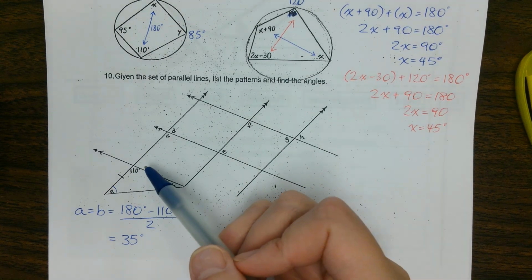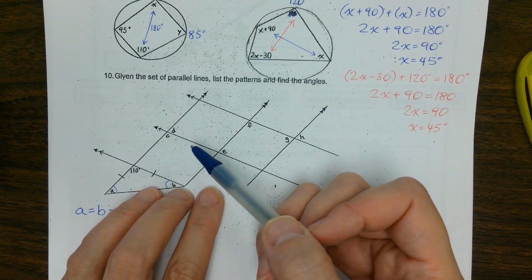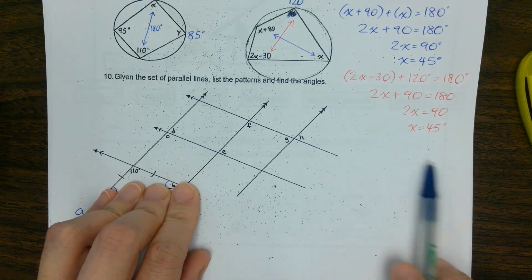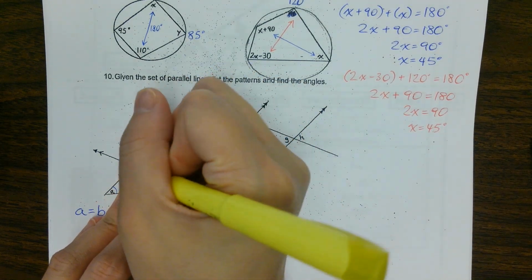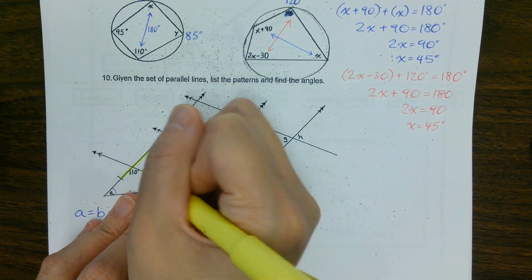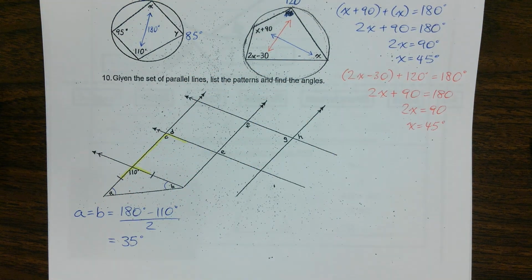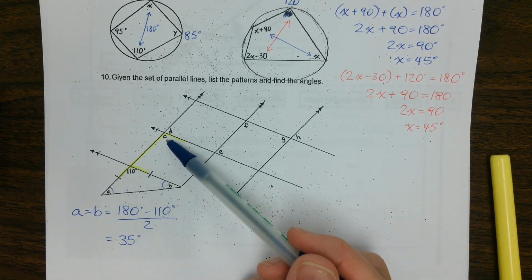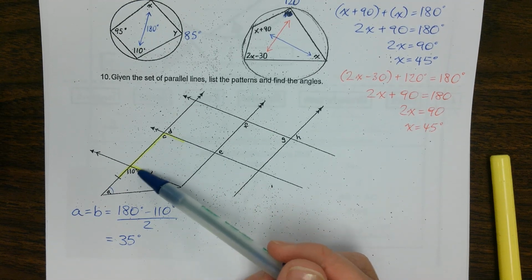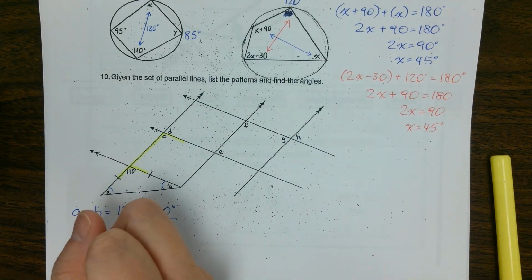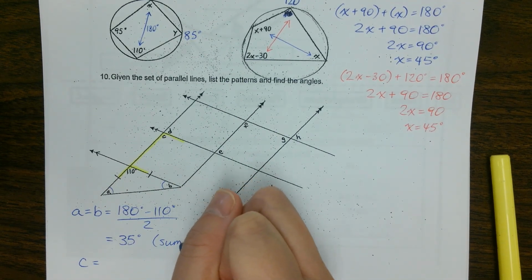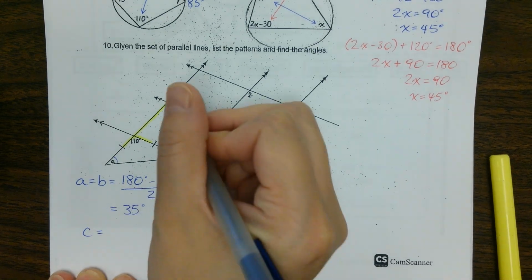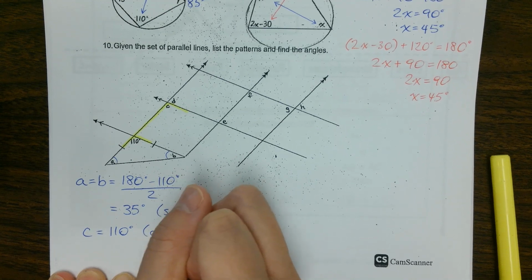All right. The rest of these are just from your Z pattern, F pattern, C pattern. So what is C? 110, because what's your reason? Justify your reason. Not alternate. Yeah, all right. Because the F pattern. Don't forget to write your reason. So this one, it was because of sum of triangle. C is 110 because of corresponding.